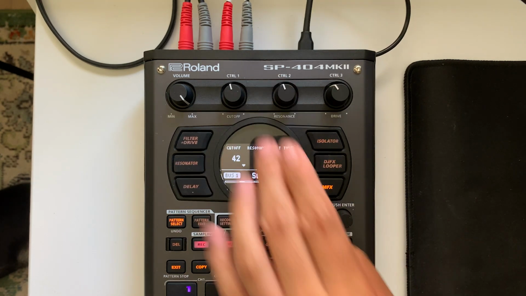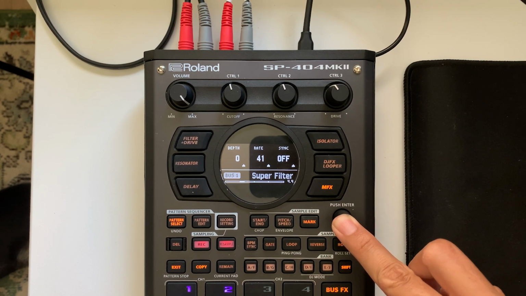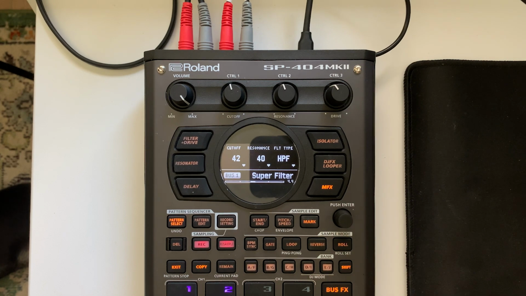The second menu, you have depth, rate, and sync. Depth is just the depth of the effect. Rate, once again, is the cycle period time of the effect, and then sync if you want it to synchronize with the tempo. So another cool little filter delay that you can explore and mess with.